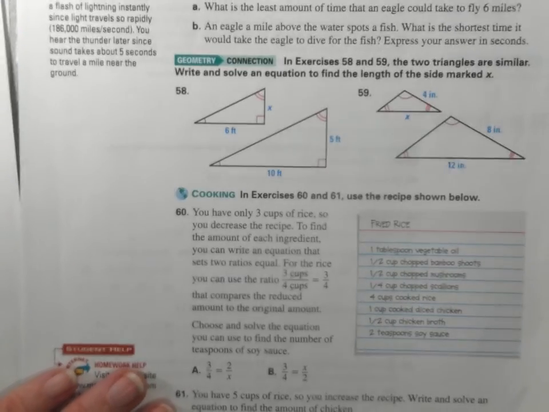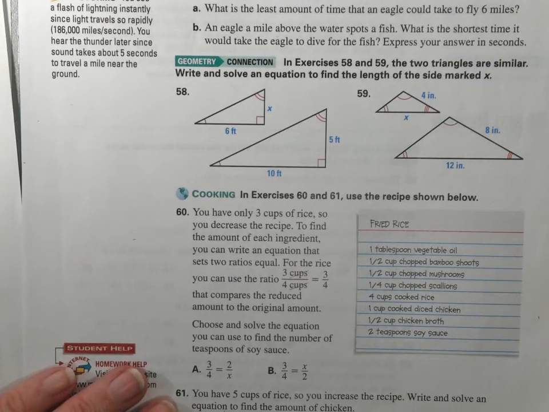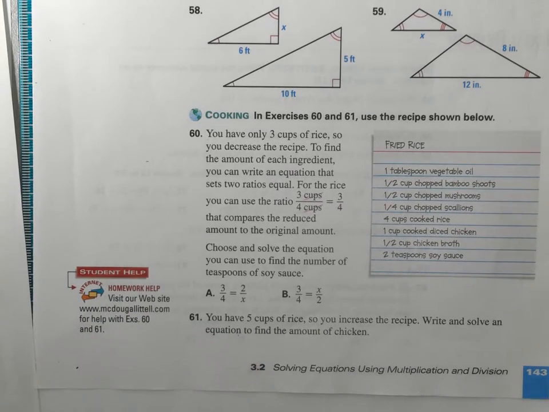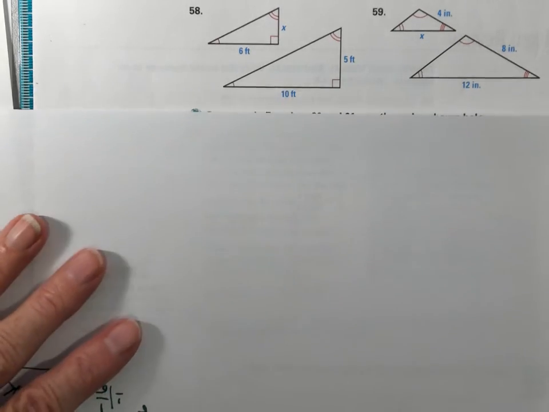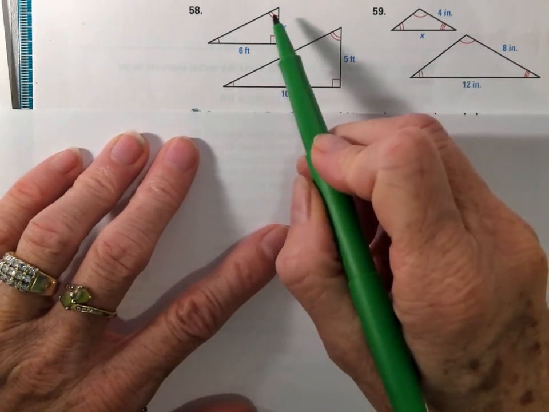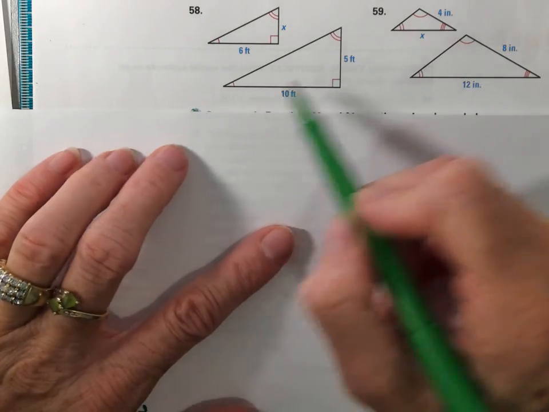Okay, and we will stop here. Well, let's not just stop here because there are some more examples here with similar polygons. Okay, so how do we set up 58 and 59? Let's take a look at 58. Okay, they're set up so that you can see the corresponding sides, okay?